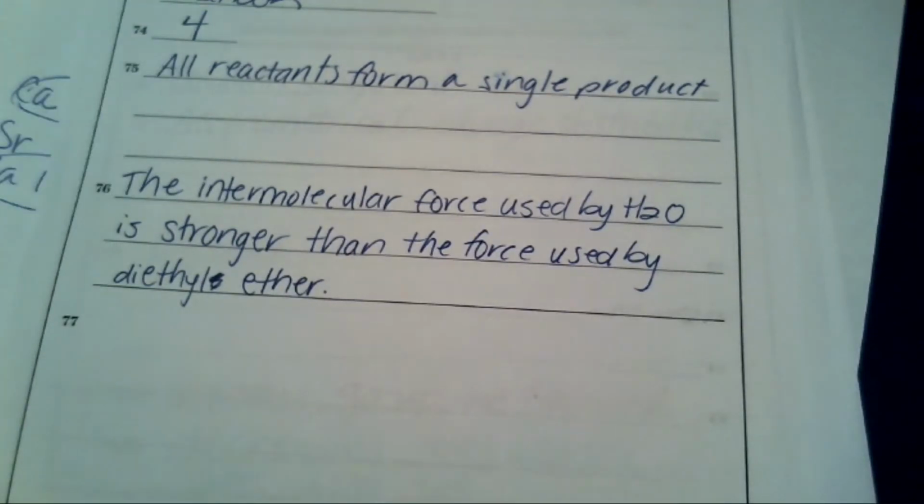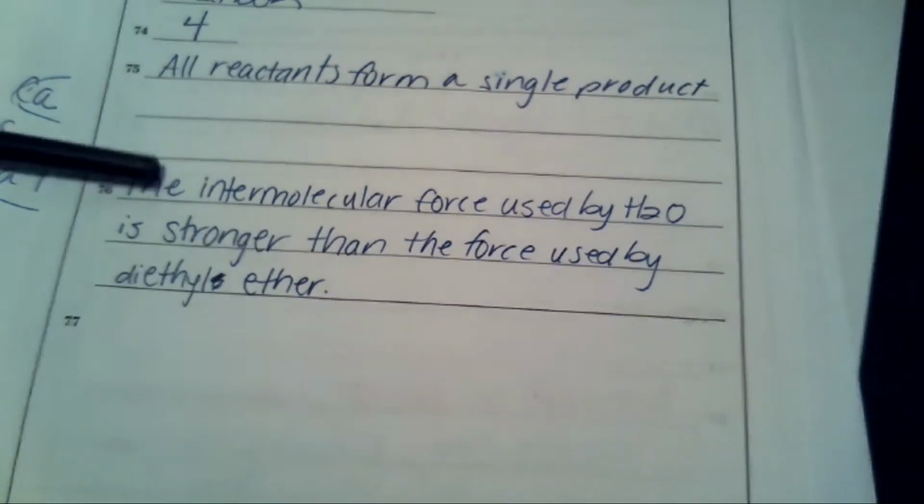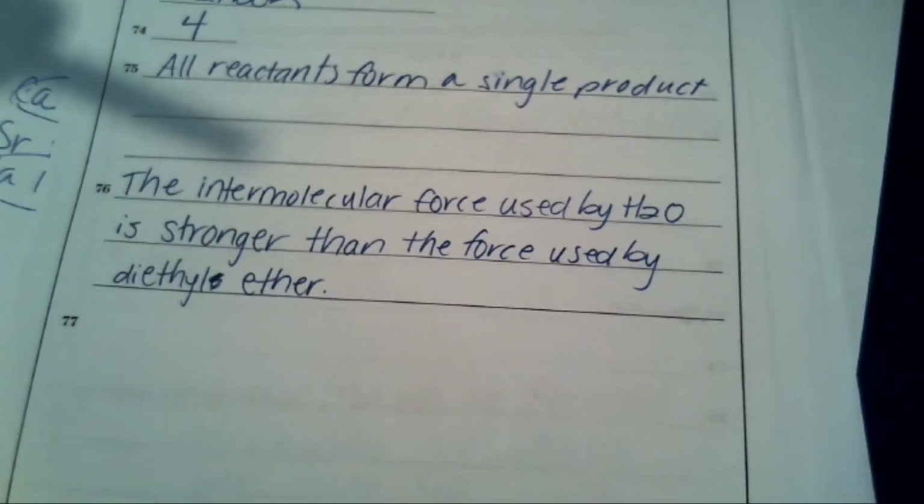Strong IMFs are going to want to stick together. And when they stick together, they're more likely going to be solid or liquid. That's how I know that diethyl ether, because it has a lower boiling point, must have weaker forces. It's easy to pull apart. It's easy to take the liquid and make it into a gas. Okay.